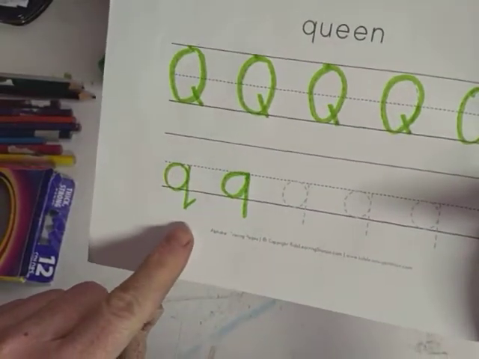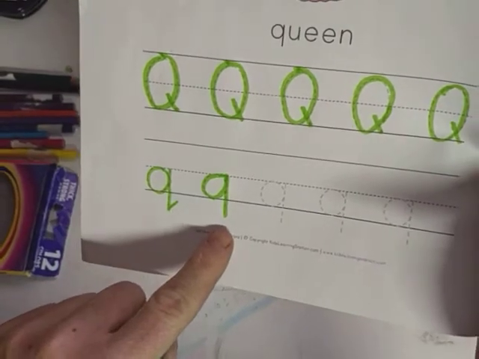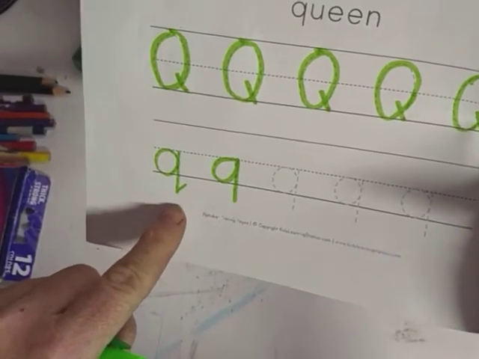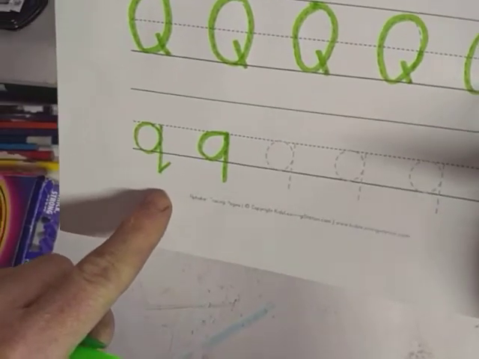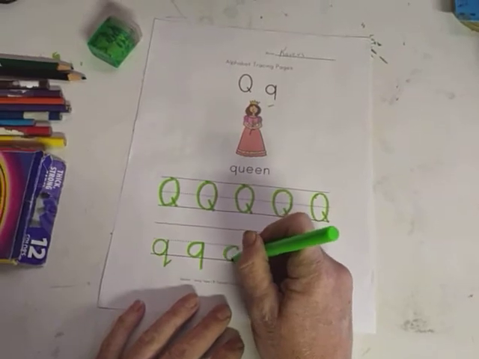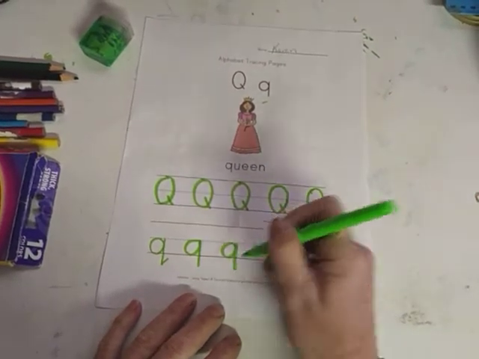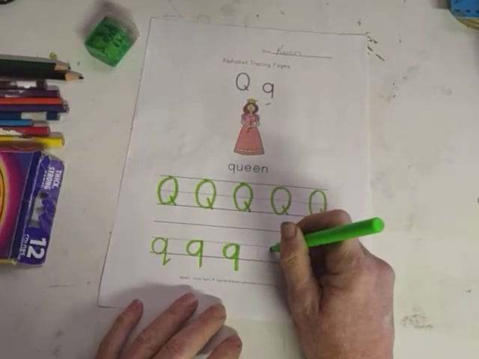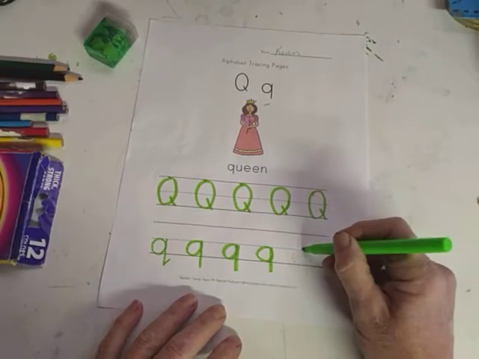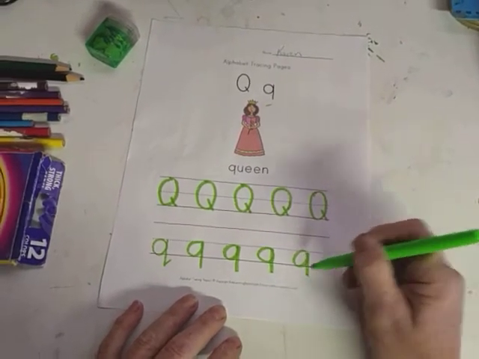Either way, the little hook on the end or straight down is correct. You usually actually see it more like this. Okay, so little q, lowercase q, around and then down with a long leg. It's kind of like a backwards P. So circle and down, circle and down.